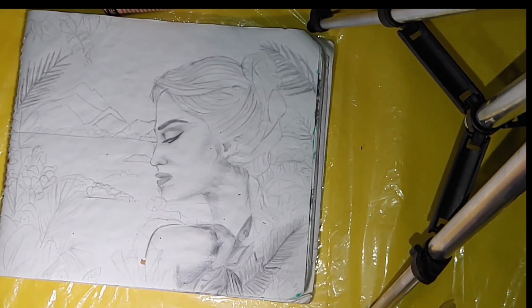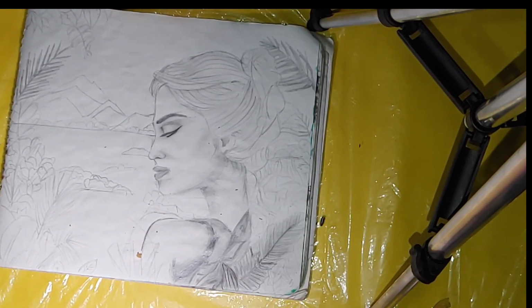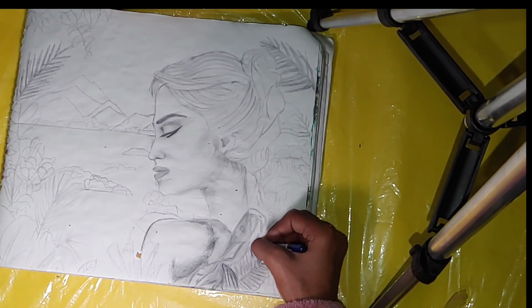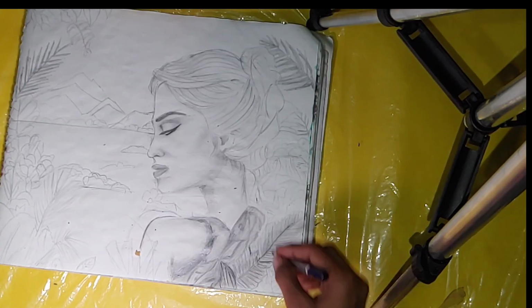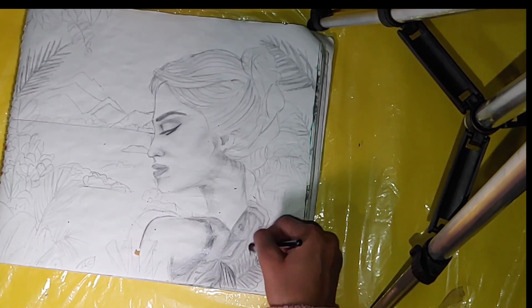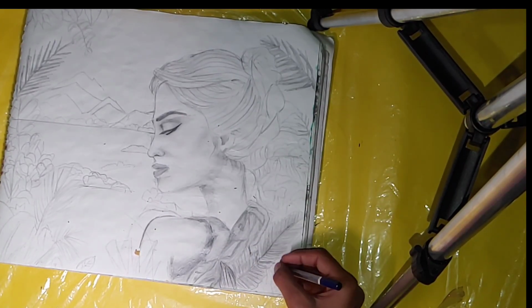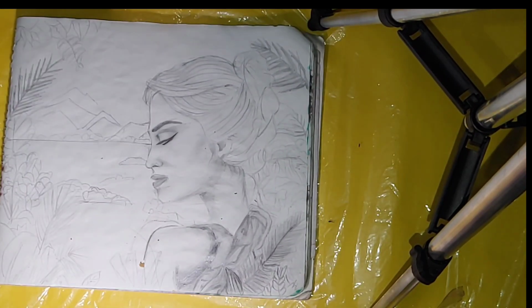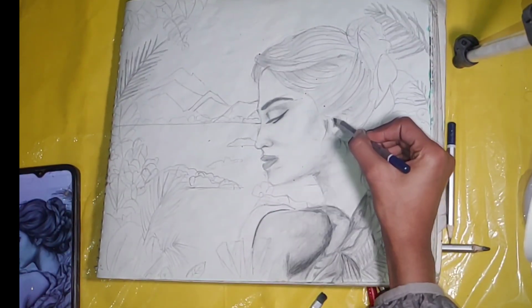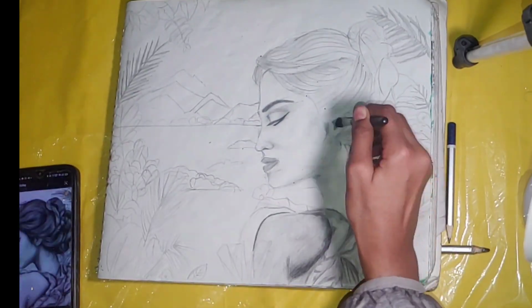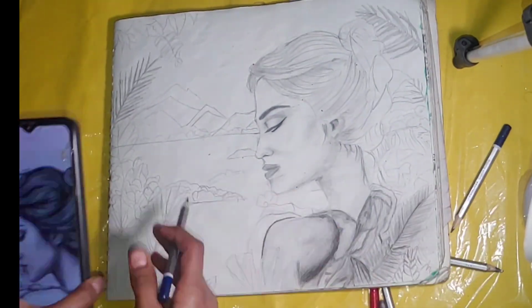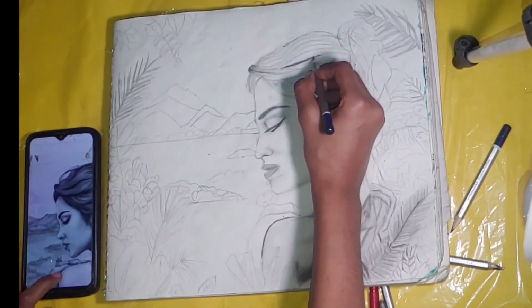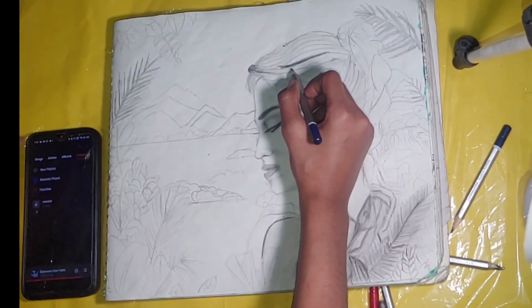Now I'm doing the background. This is her part of the dress, and it doesn't look like a dress, but it really is a dress. Now I'm trying to do shading on her hair, and this is the hardest part.